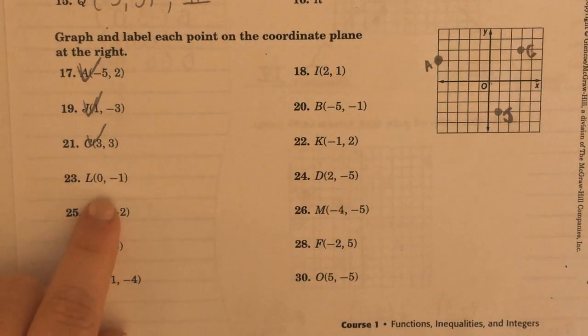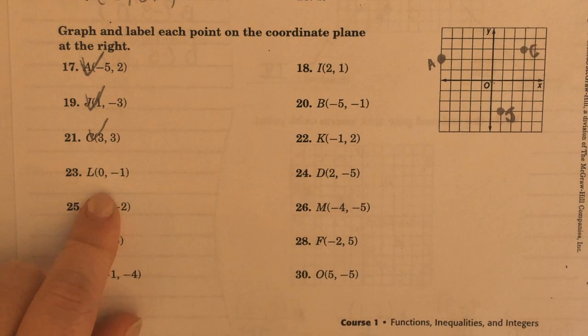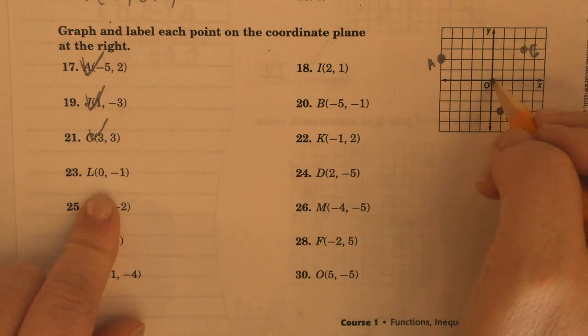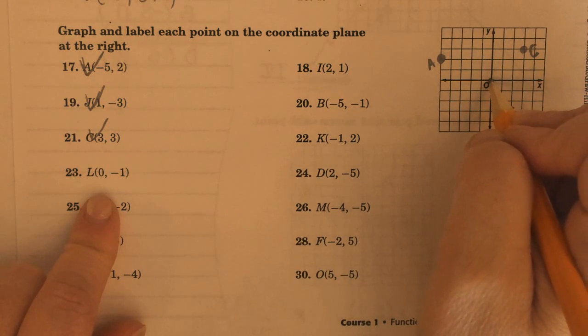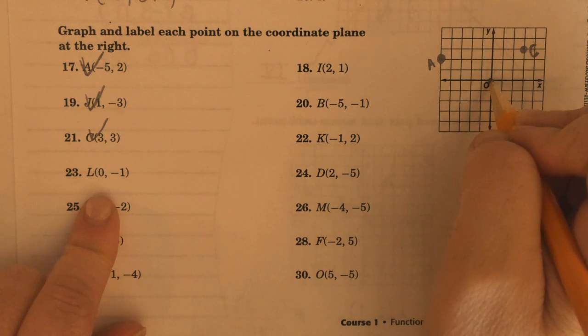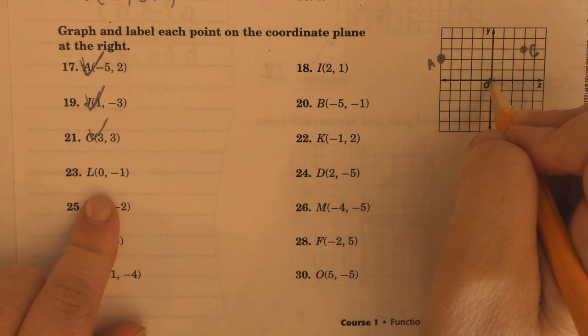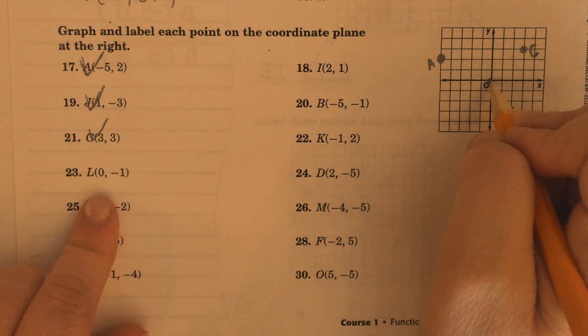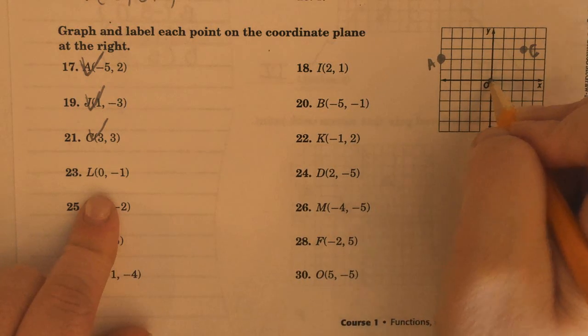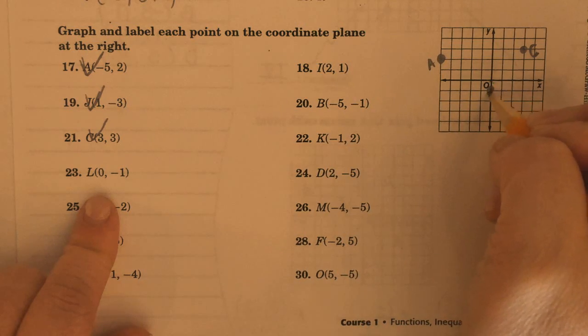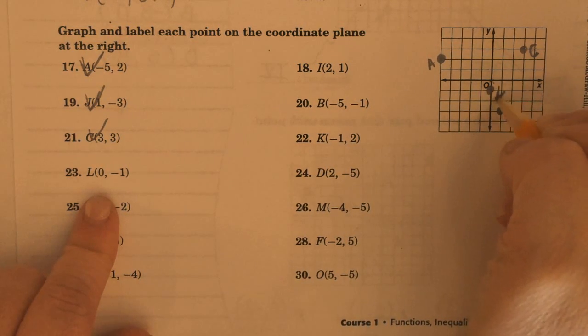Check. L. Where's L going to go? Jason? So, the first one is go left. No, you stay. Yeah. So the first one's 0, so we're not going to go left or right. We're just going to stay there. And then we're going to go down 1. So that's my L.